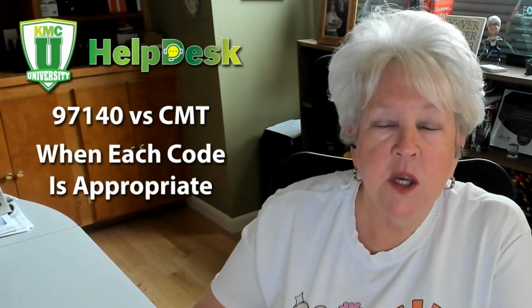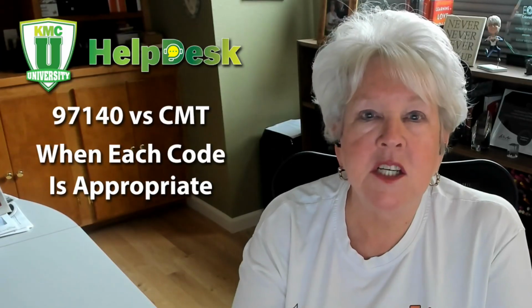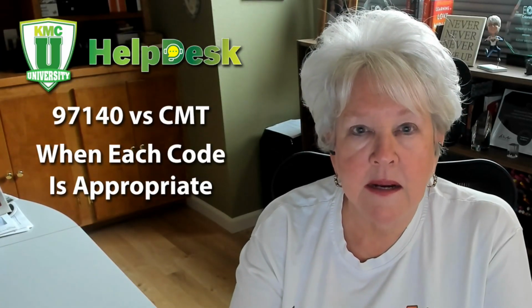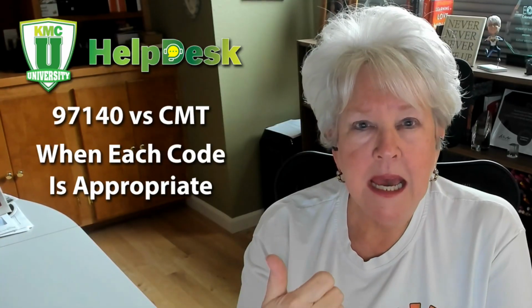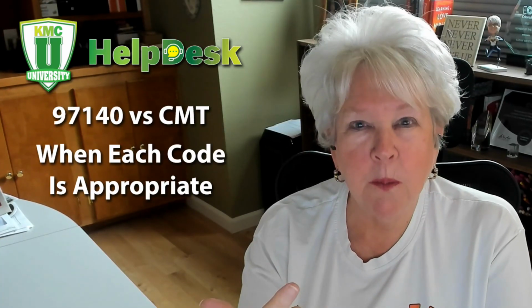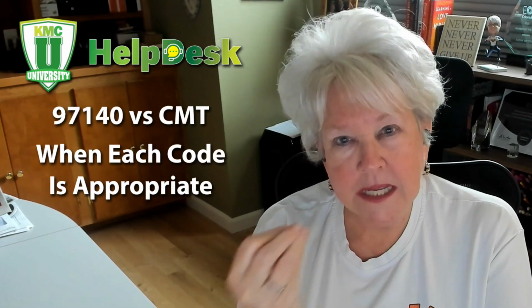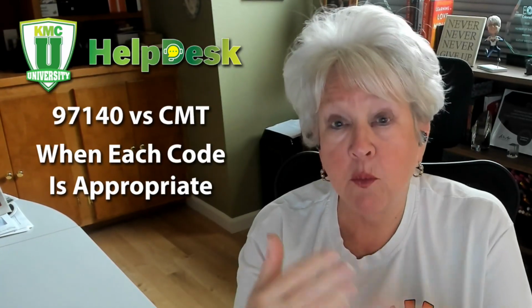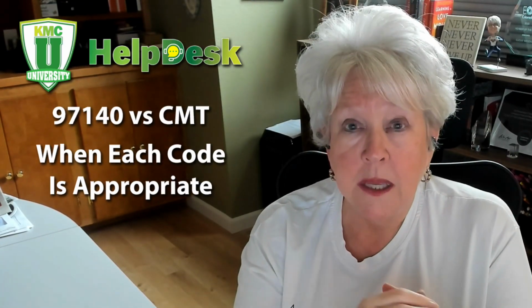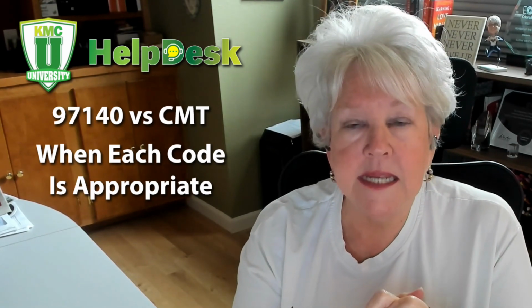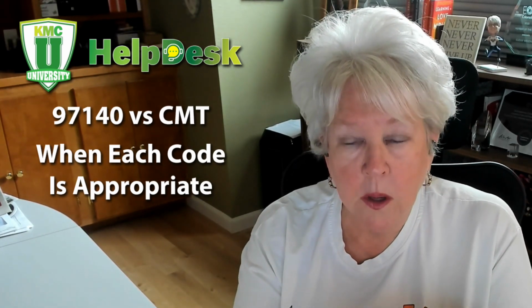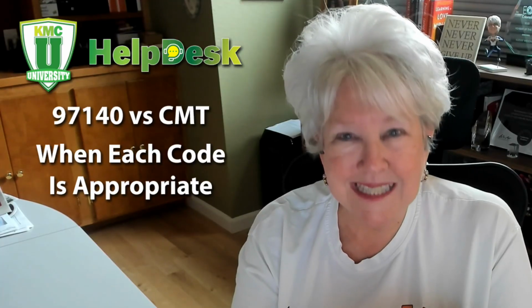So we all know when a CMT should be provided, when there is a subluxation that needs to be corrected, when the condition is appropriate to that. And then when we talk about 97140, they really are more germane to the muscle therapies. Now, it gets a little confusing because one of the definitions of 97140 includes joint mobilization.